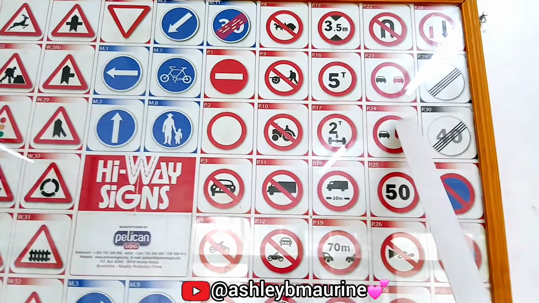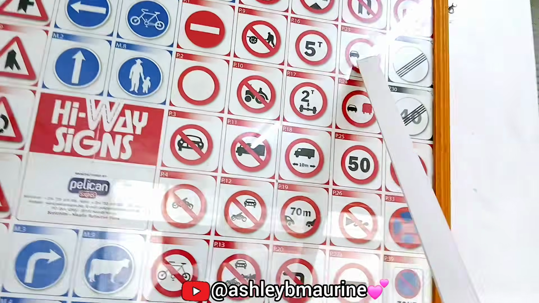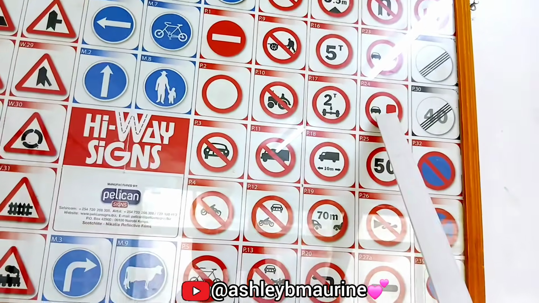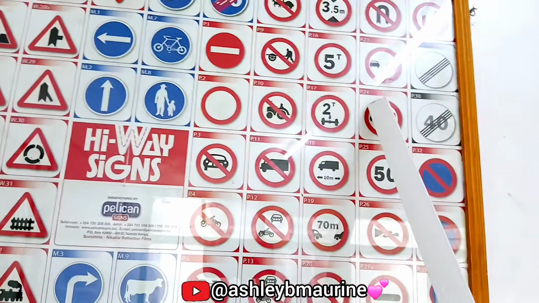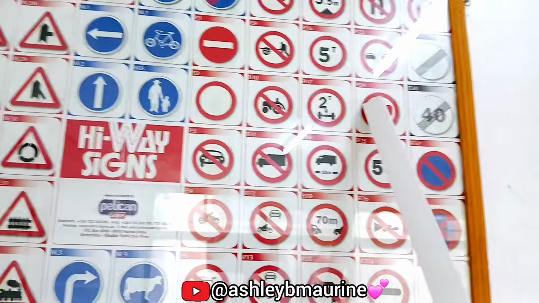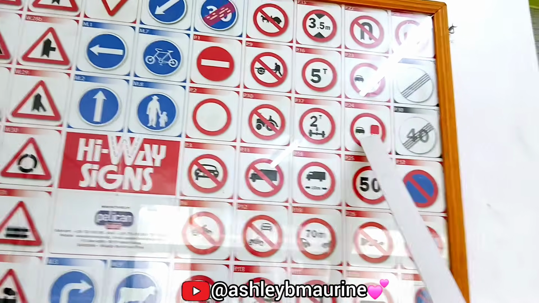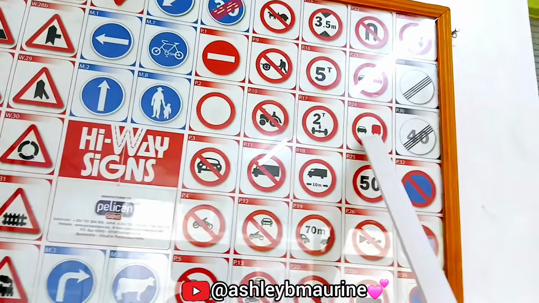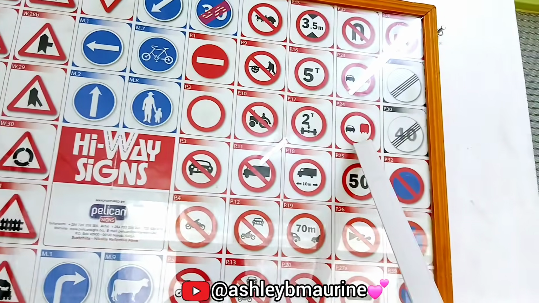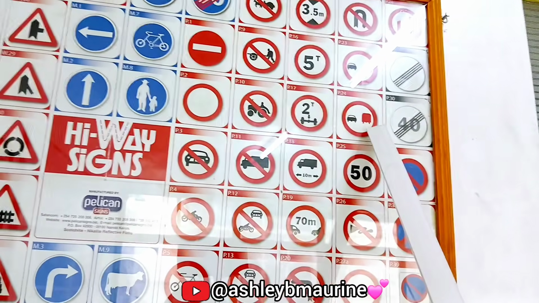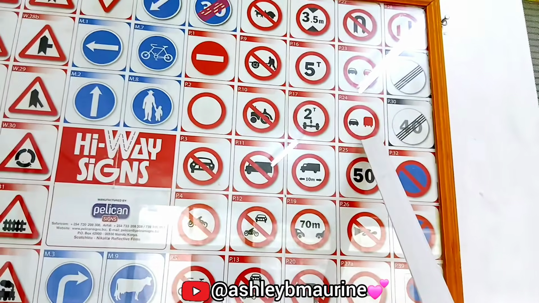So drivers in Kenya are supposed to overtake from the right, but there are 4 situations to overtake from the left. The first situation is when you are on a one-way traffic road. The second one is when ordered by traffic police in uniform. The third one is when the vehicle in front is turning right. And the fourth situation to overtake from the left is when there is an accident or breakdown ahead.